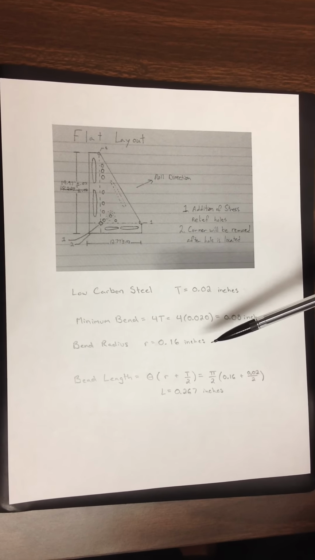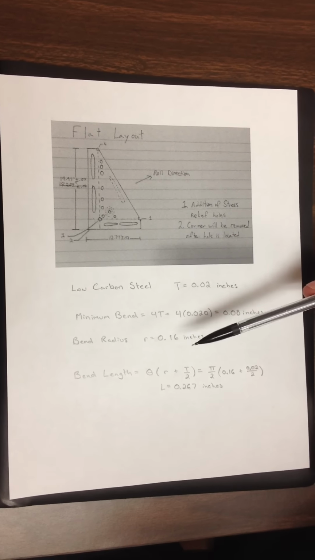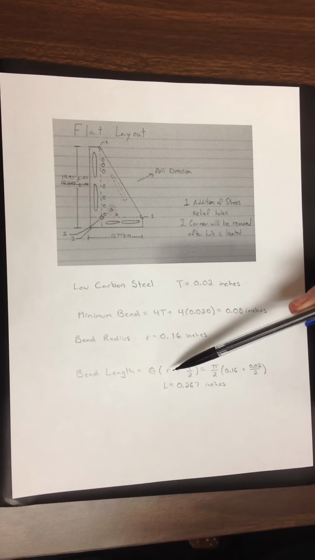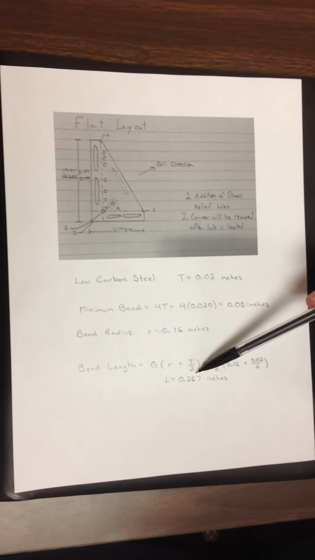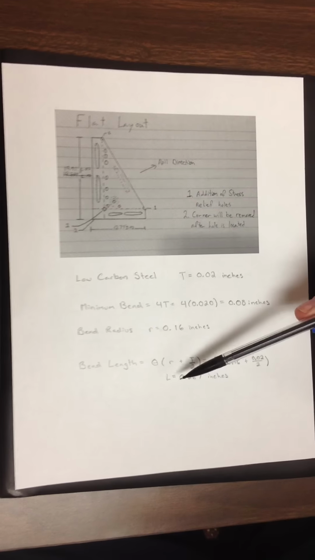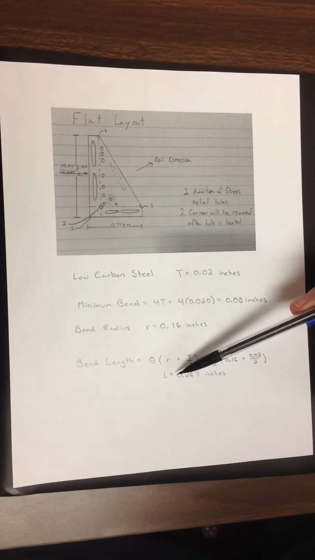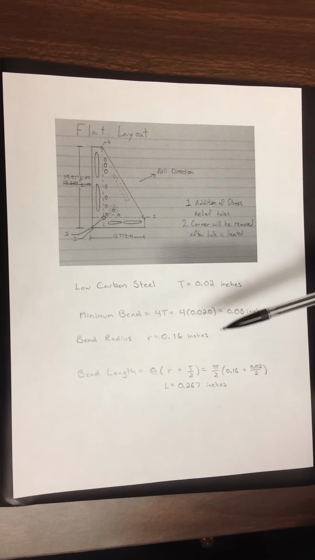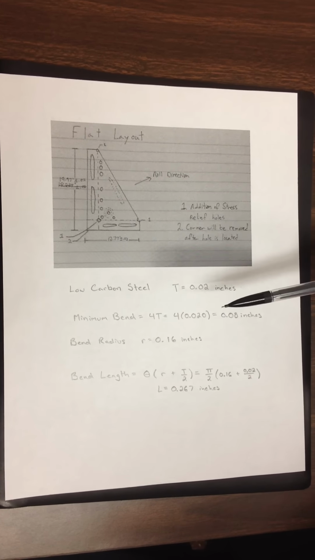So we know the bend radius is 0.16 inches. We can figure out how much material we need for the actual bend. From this, the bend length is going to be equal to the angle times the bend radius plus the thickness divided by 2. From that we get that the total length of the bend material is going to be 0.267 inches. And we add this to the overall length and width to ensure that we do not come in undersized.